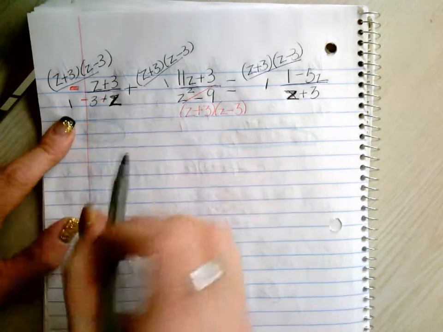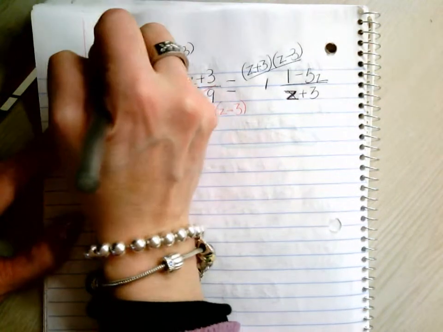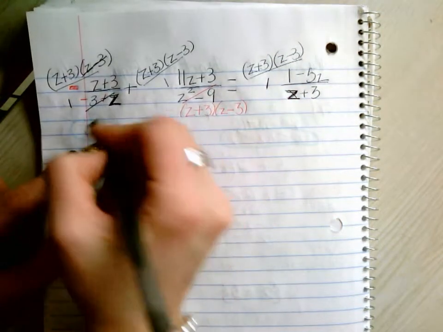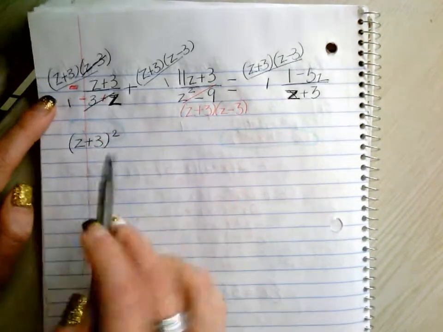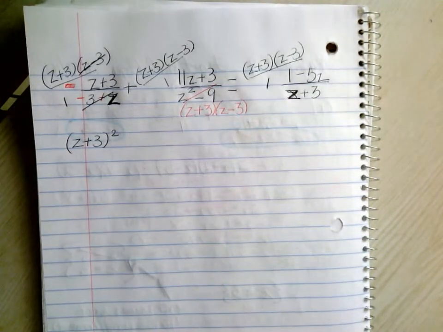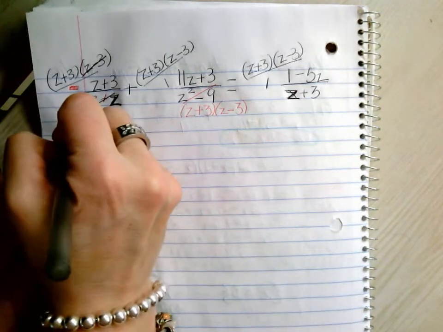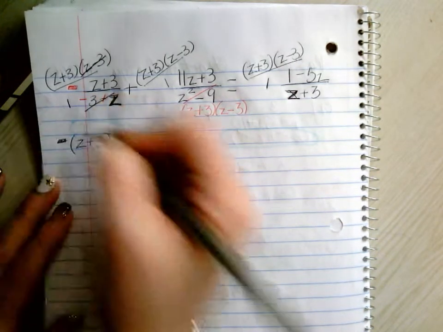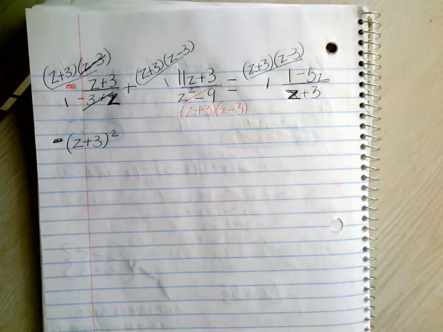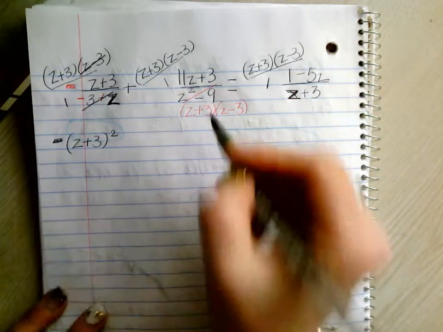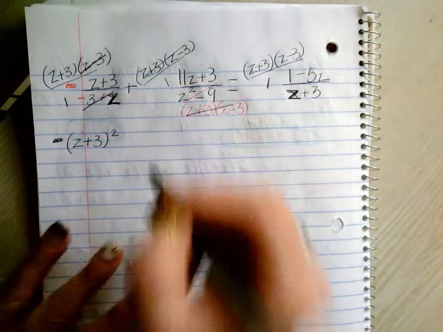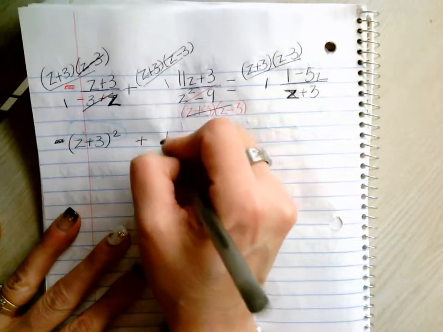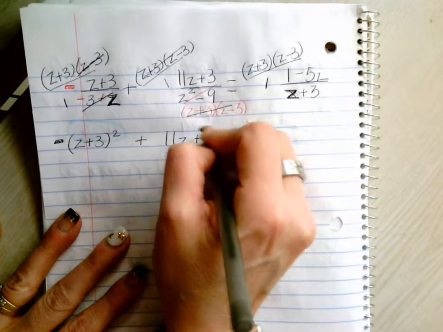So, cross-canceling here gives me in the first position z plus 3 squared. Okay? Z plus 3 times z plus 3. Okay? Don't forget the negative. Bring that into the scenario. Okay, that negative is still here. Next one. Everything cancels. Okay, so I have 11z plus 3.